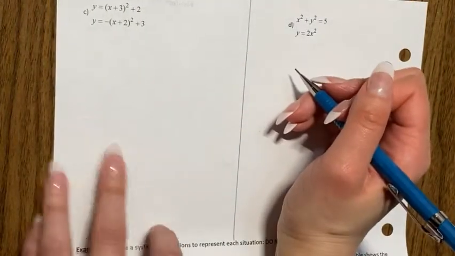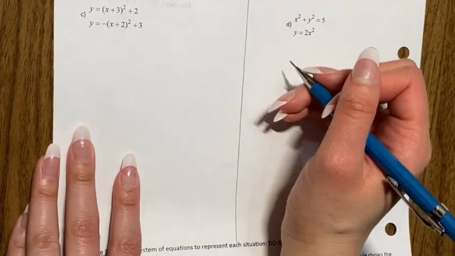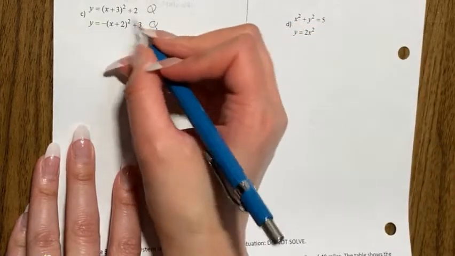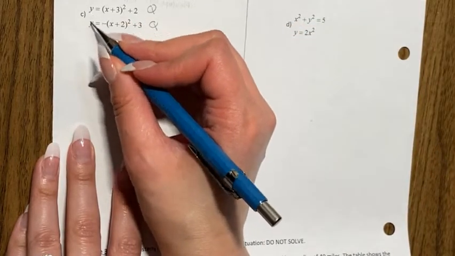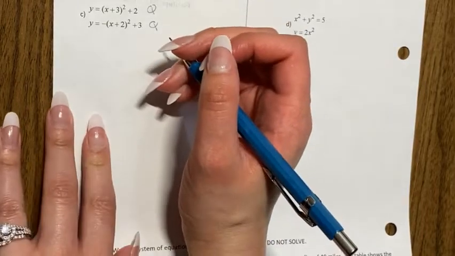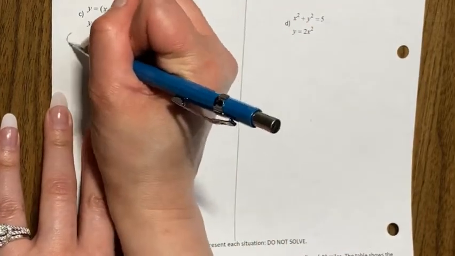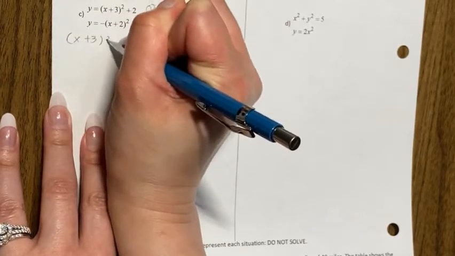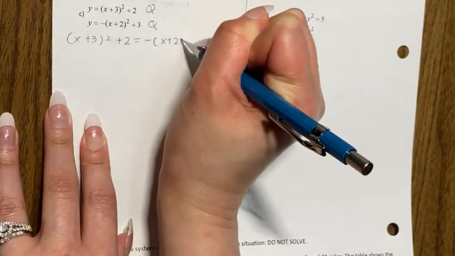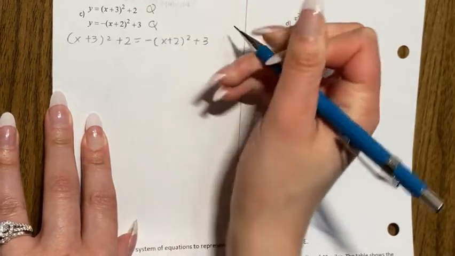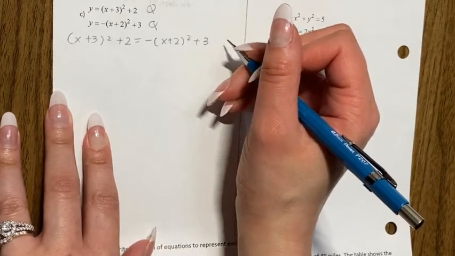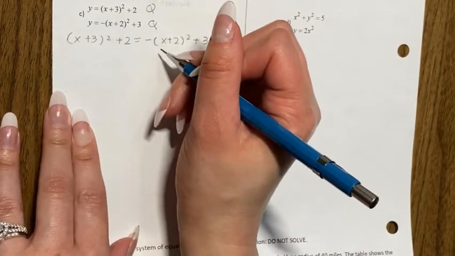For part C, you have two quadratic equations. So you have this quadratic and this quadratic. The good thing here is that you have them cleaned up, so you have y equals something and y equals something. So what we're going to do here is set them equal. So you have (x plus 3) squared plus 2 is equal to negative (x plus 2) squared plus 3. What you are going to do here is very similar to the first examples. You are going to expand both sides.